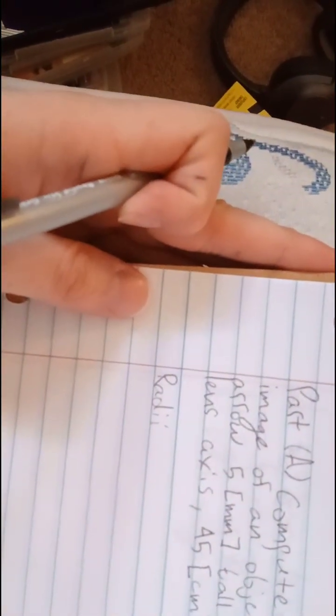I'll read it out. Part A says, compute the position of the image of an object in the form of an arrow 5 millimeters tall, perpendicular to the lens axis, 45 centimeters to the left of the lens. And there's a bit of information we're given. The first is the radii of curvature of the lens. So I'm going to write down radii of curvature. And you're given 2 numbers because the lens has radii on both sides, because there's 2 sides to a lens, the front and the back.